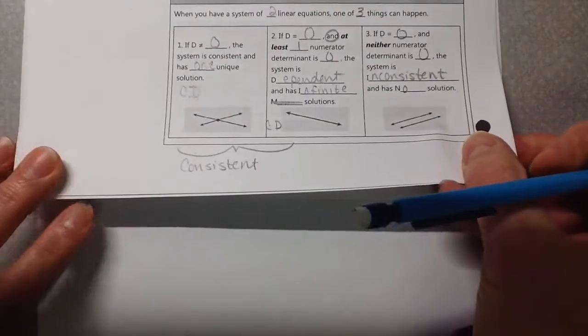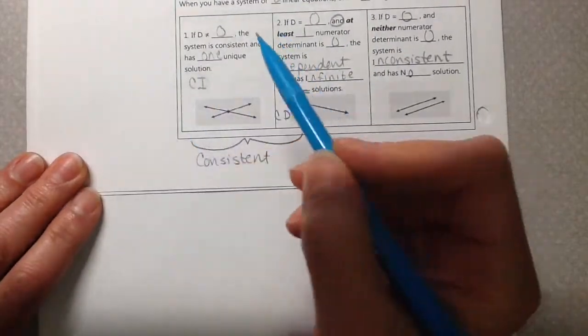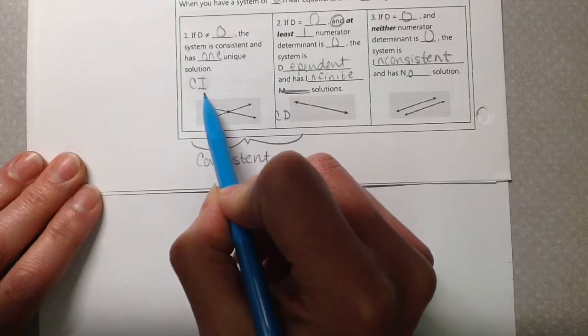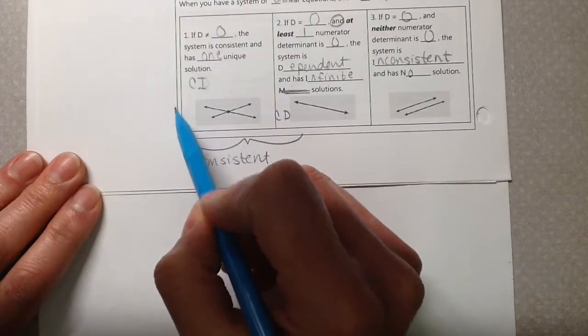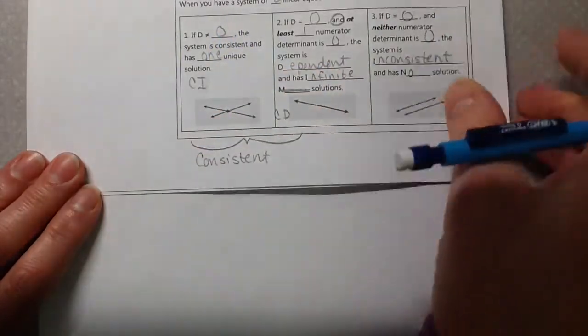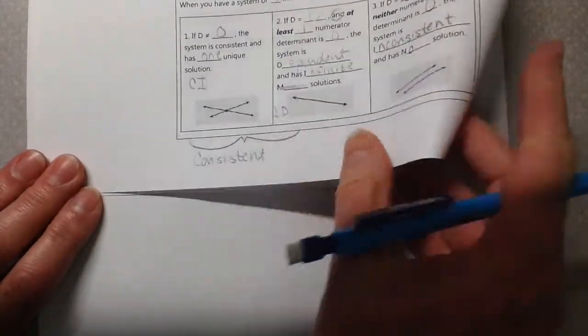Most of the time, the problems that we're doing are going to be consistent and independent, so the determinant is not going to equal 0.